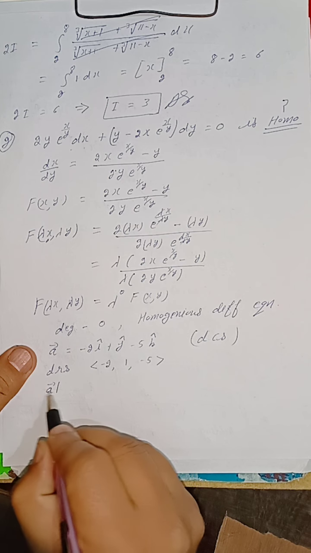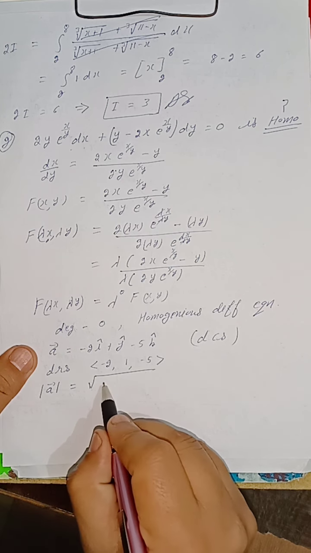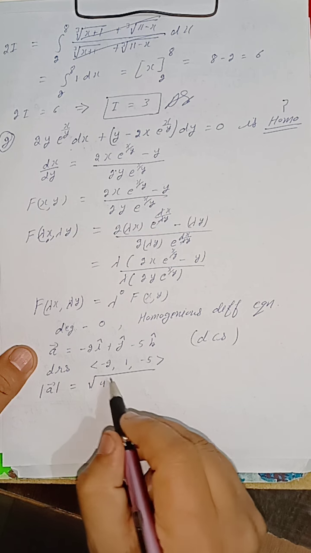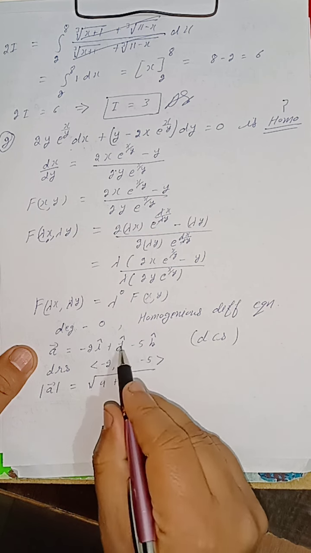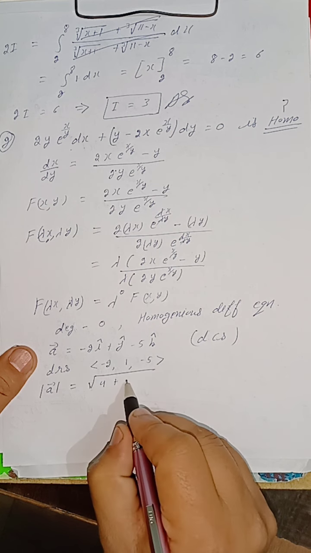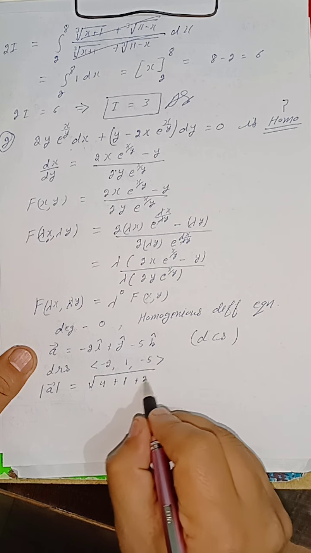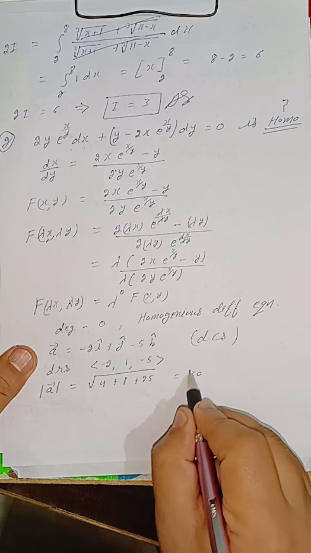The magnitude of the given vector is the square root of 2 square, that is 4, plus 1 square, the coefficient of j, that is 1, 1 square is 1, and minus 5 square is 25, which gives 30.